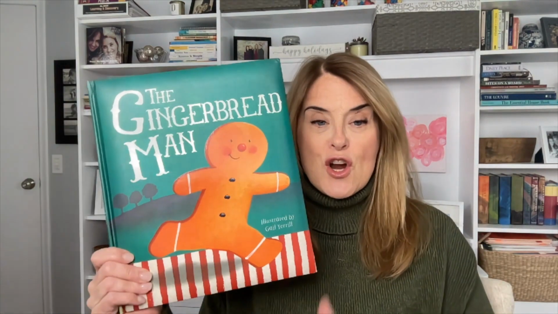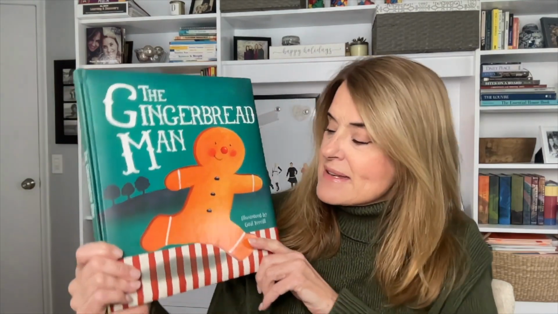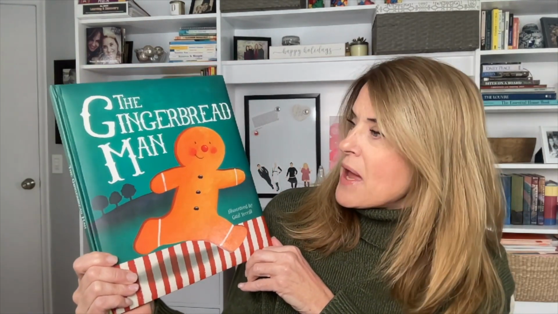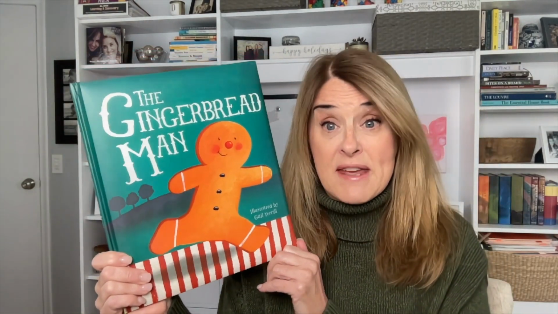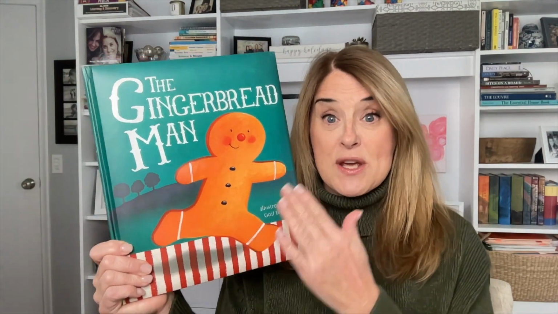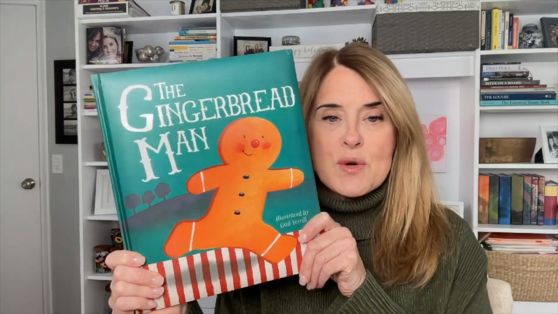But I start out the week with this book. It is just the traditional gingerbread story. I got this off Amazon. I'll leave links to all these books in the description. But I begin my unit with this. And it's tried and true. It's amazing.